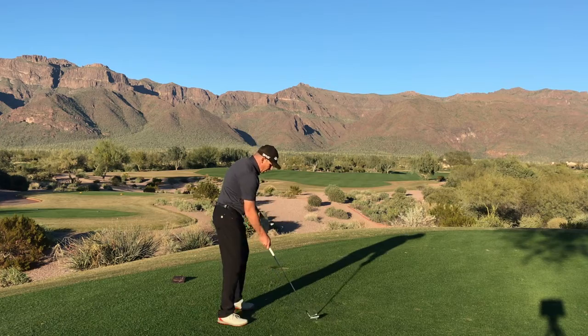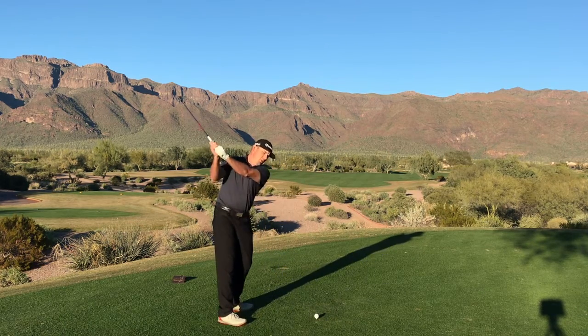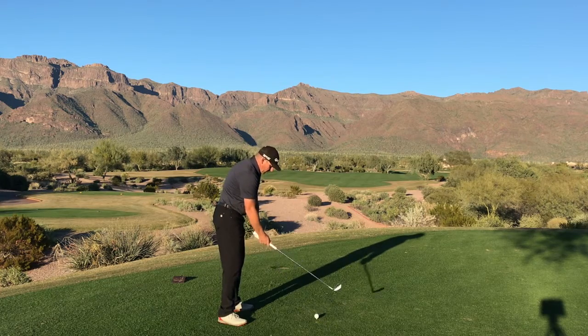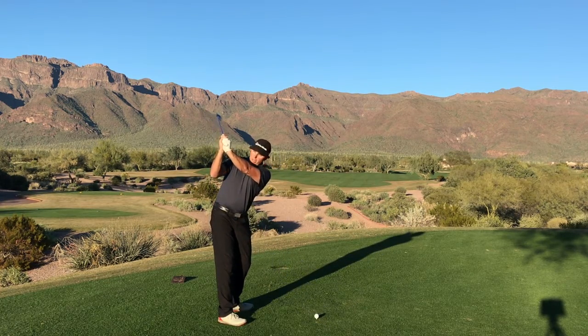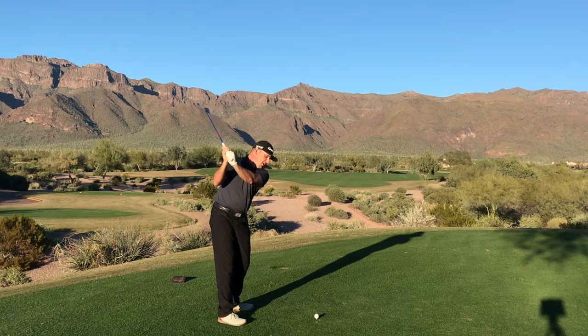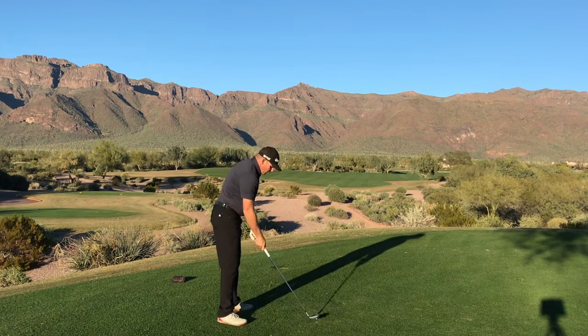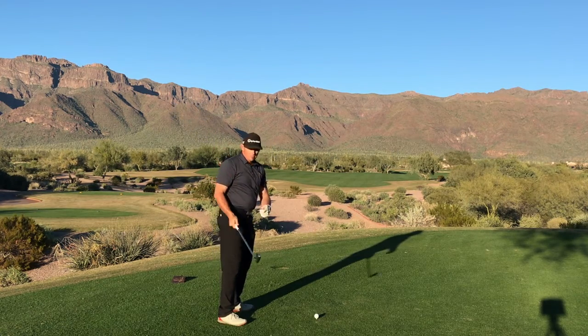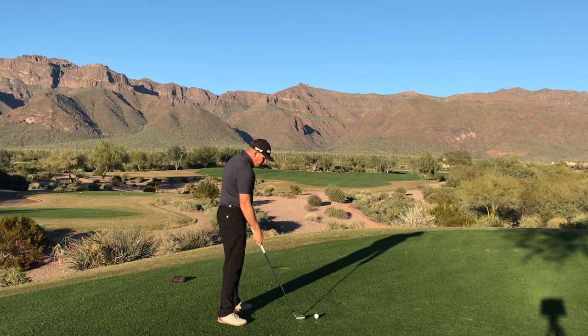So we all get to the top, and we're going to have different geometry based on our grips. So if I have a really strong grip, when I reach the top of my backswing, most likely I'm going to have a little bit of cupping in my left wrist. If I have a really weak grip, most likely I'm going to have a fairly flat left wrist and maybe even a little bit of flexion in my left wrist.